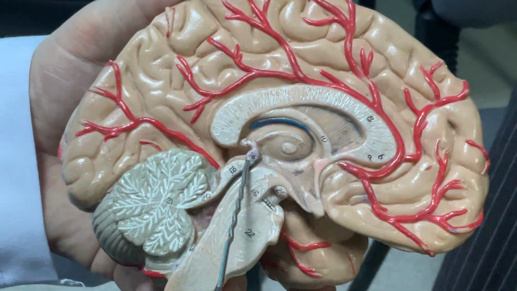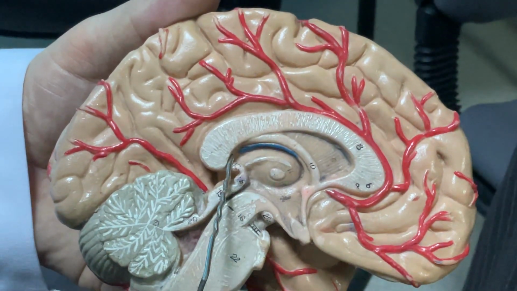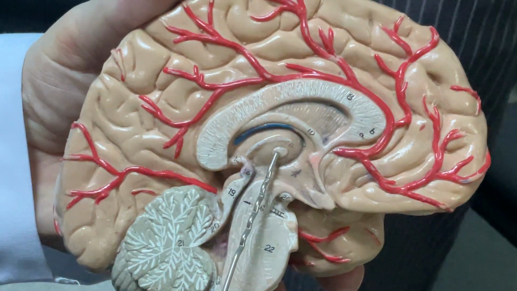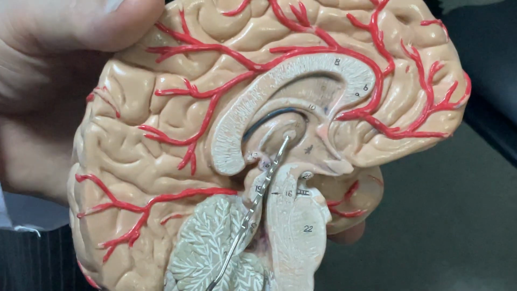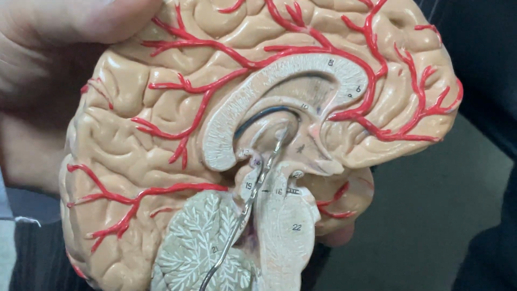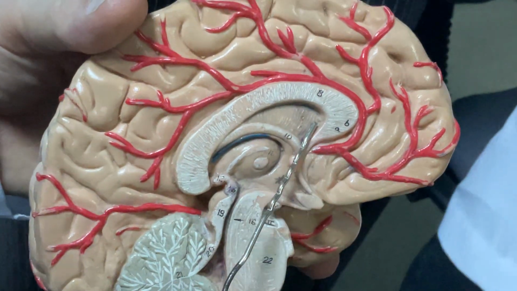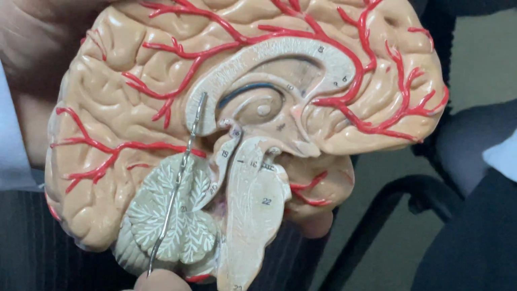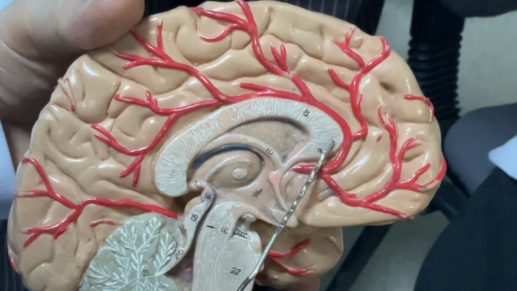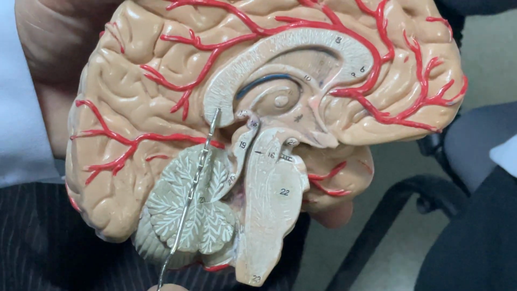You don't see the metathalamus, right? This is the interthalamic adhesion, septum pellucidum. This is the corpus callosum, its rostrum, genu, body, and splenium.